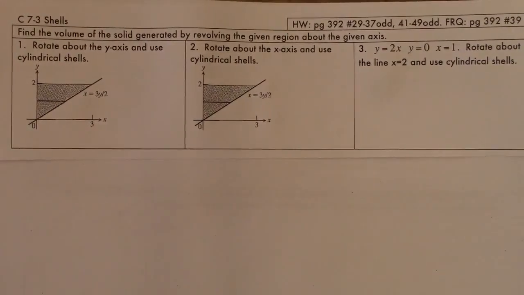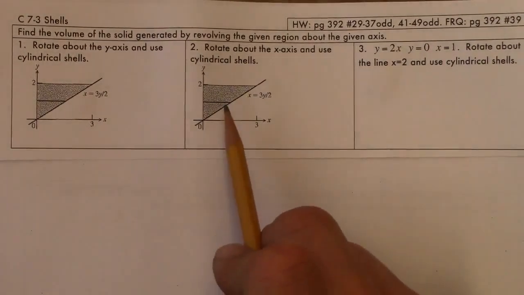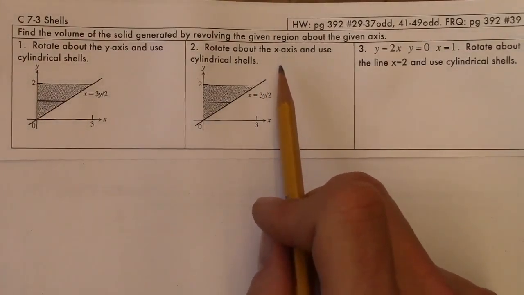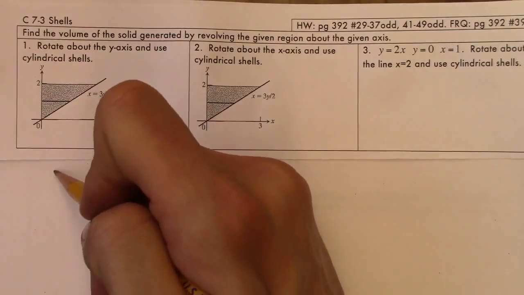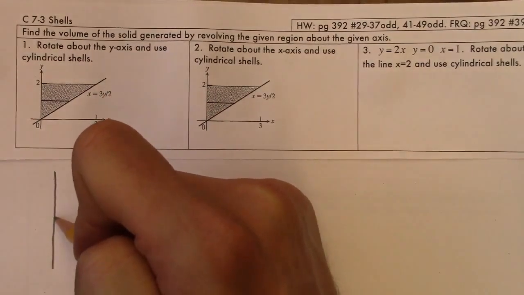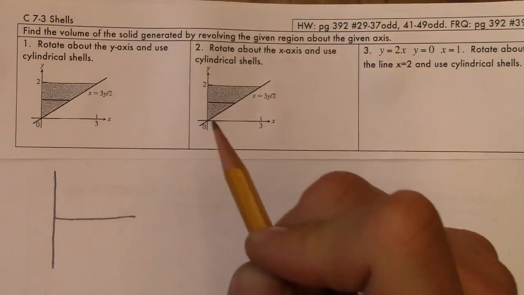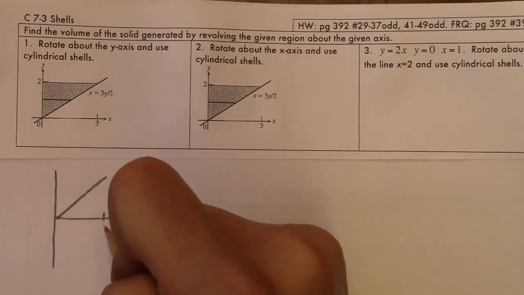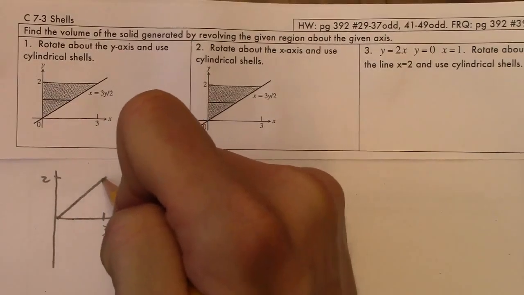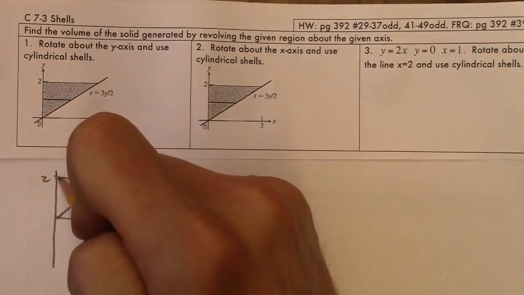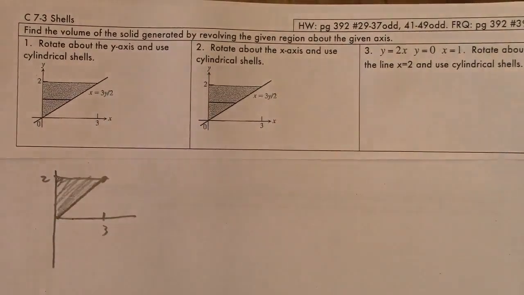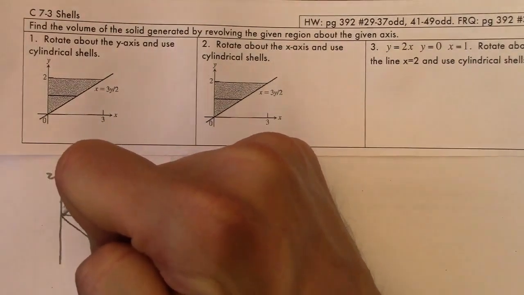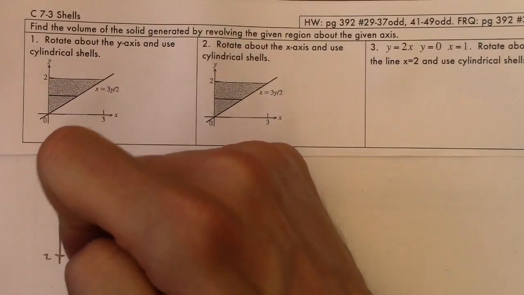All right, so again, this is a repeat. We have the same region. However, this time we're going to rotate it about the x-axis. So that means I need a symmetrical region down there in quadrant 4. So I'm going to draw the original region. So 3, 2. There's the original region, and then that gets rotated about the x-axis. So -2.